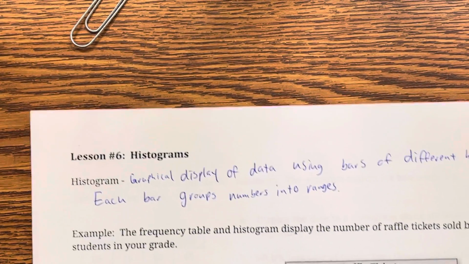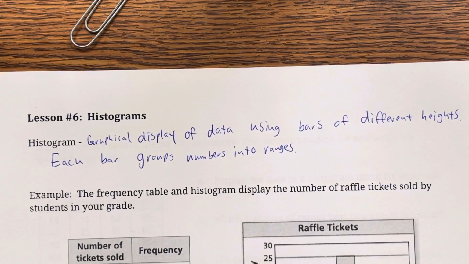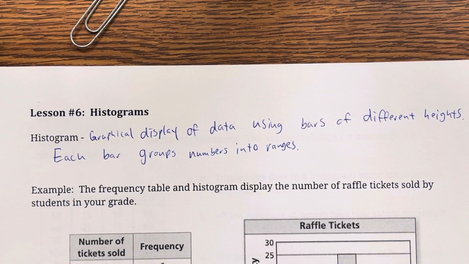All right, Mr. Ahmed here for histograms. A histogram is a graphical display of data that uses bars of different heights. Each bar groups those numbers into specific ranges.